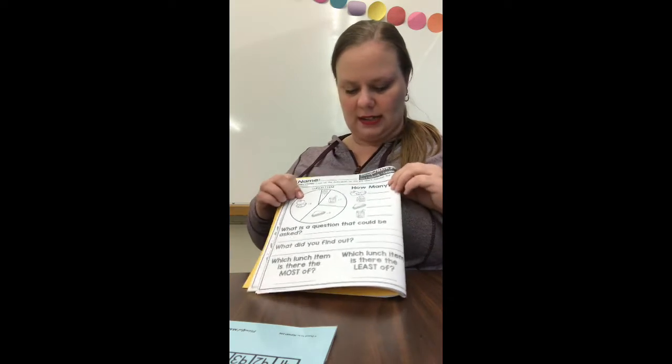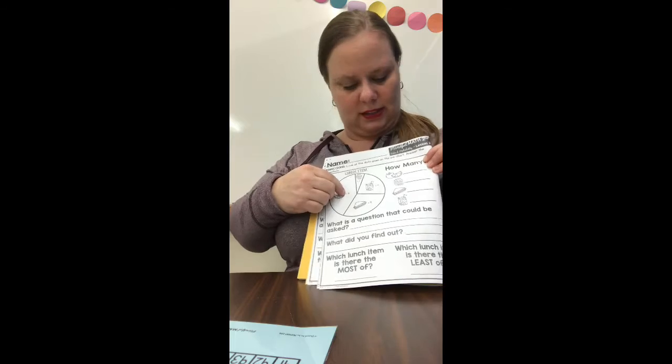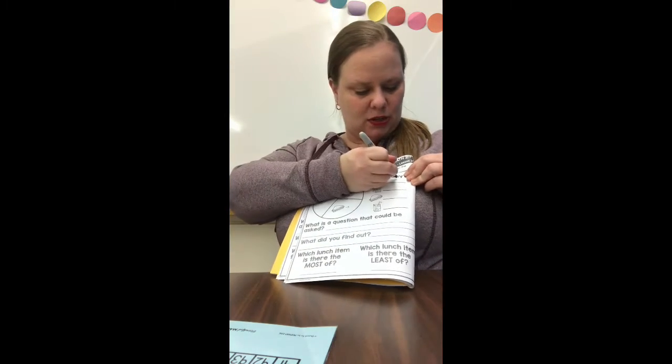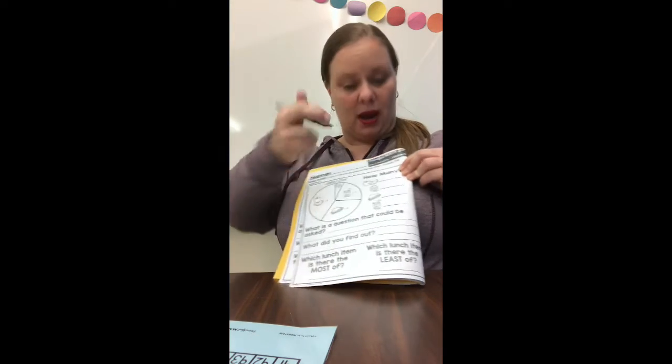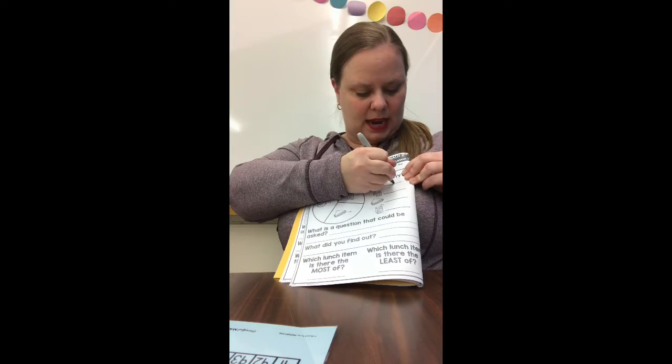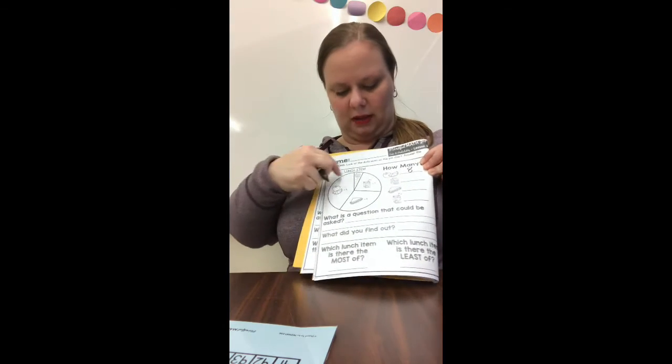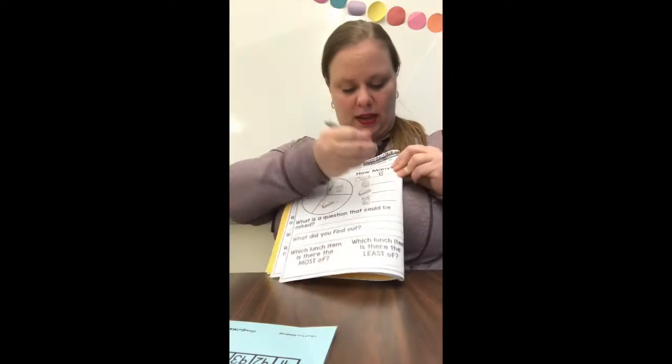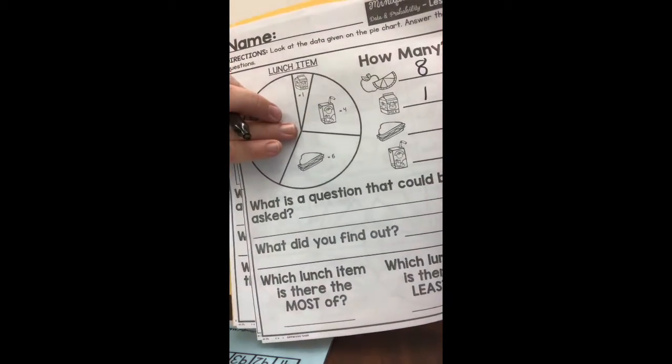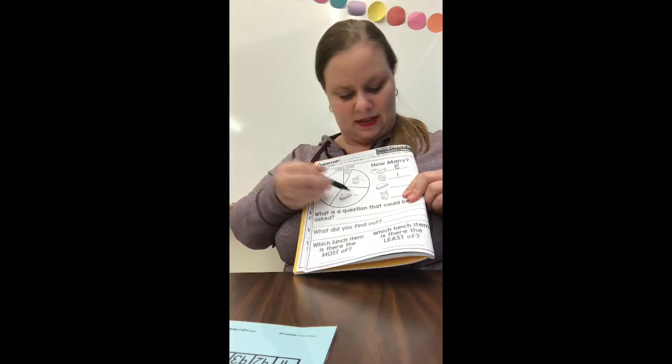So over here, it says how many? Oh, it looks like 8. So I'm going to find that part on my pie graph, write down 8. It says how many milks? I look on my pie graph. I see that there's only 1 over there. How many sandwiches? Can you see? There's 6. And how many juice boxes?